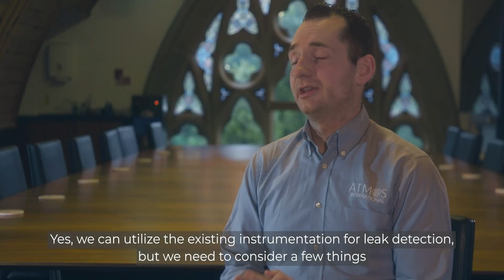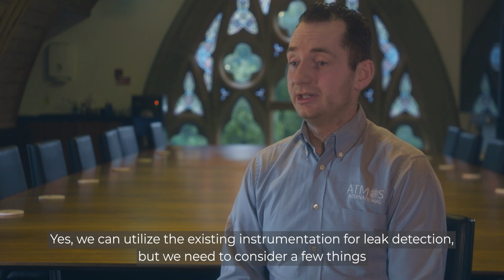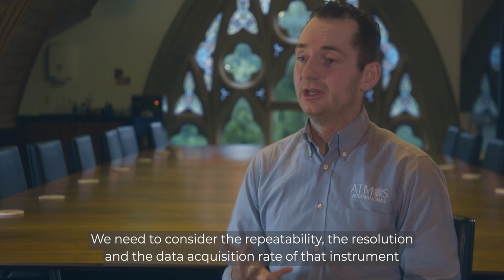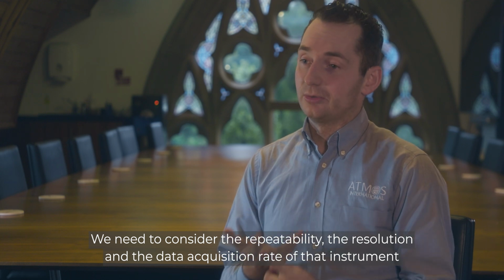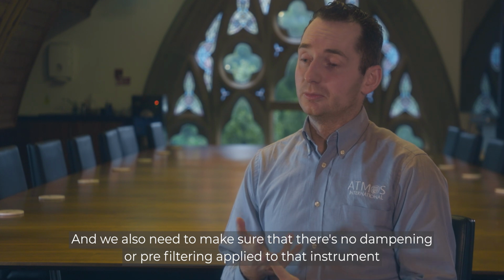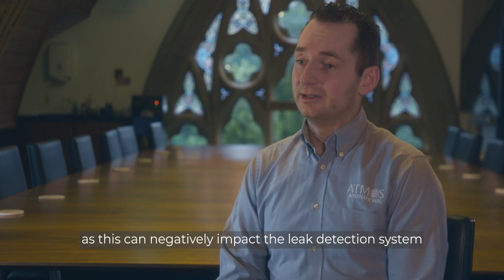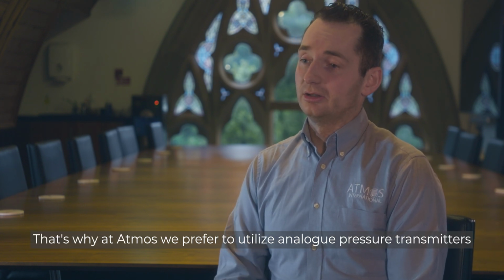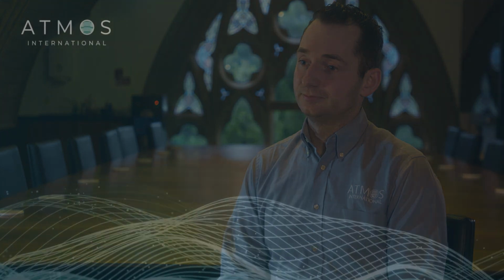Yes, we can utilise existing instrumentation for leak detection, but we need to consider a few things. We need to consider the repeatability, the resolution and the data acquisition rate of that instrument, and we also need to make sure that there's no dampening or pre-filtering applied to that instrument, as this can negatively impact the leak detection system. That's why at Atmos we prefer to utilise analogue pressure transmitters.